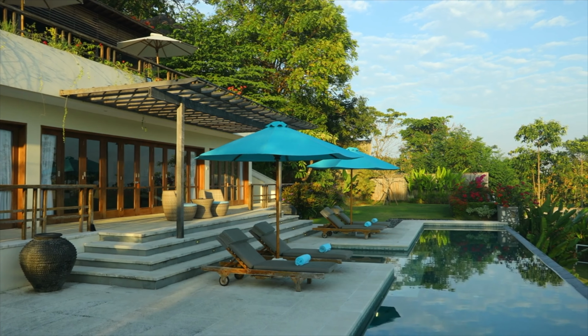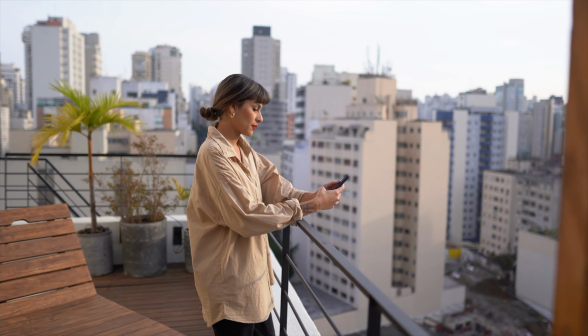There are 2 types of people. Those who worry about affording gas and those who ponder whether they should buy a villa by the sea or an apartment in the city center with a rooftop terrace.